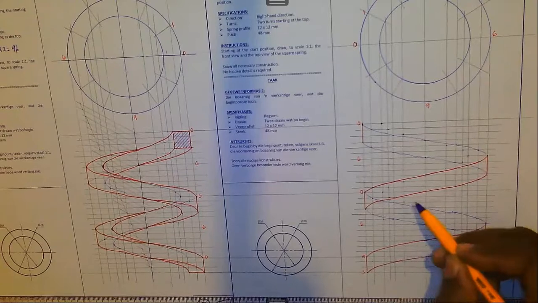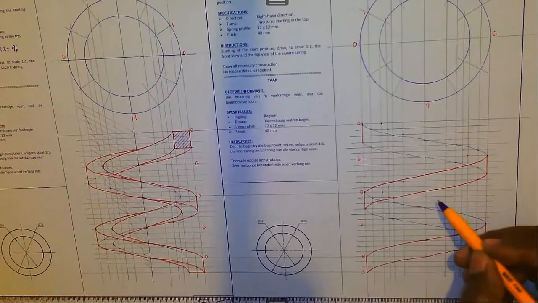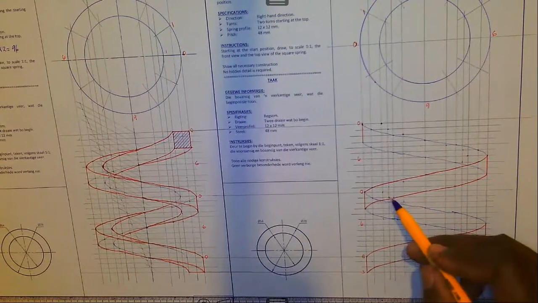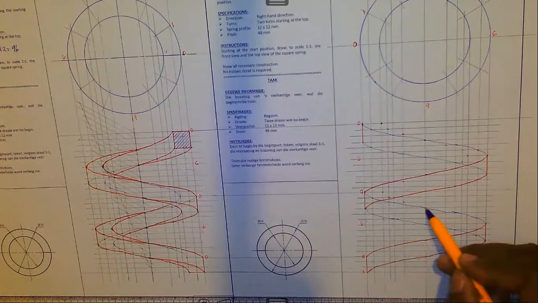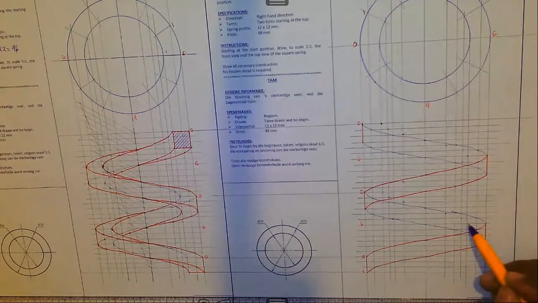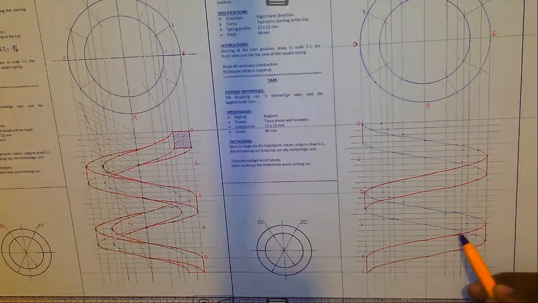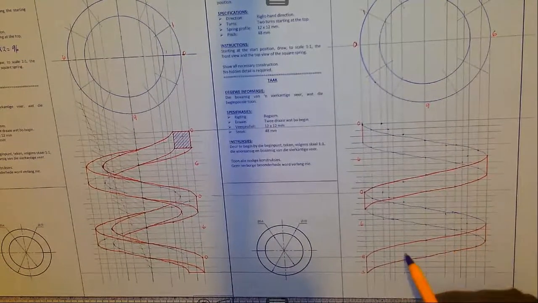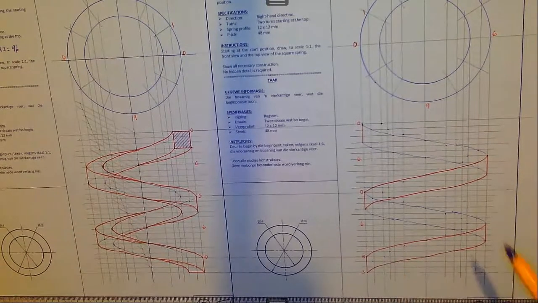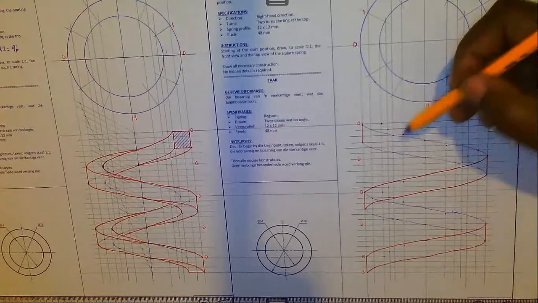2, that's 1, that's 2, that's 3, it's common, 4, 5, 6, 7, 8, 9, 10, 11, and 0. Okay, right. We connect to this one faintly.